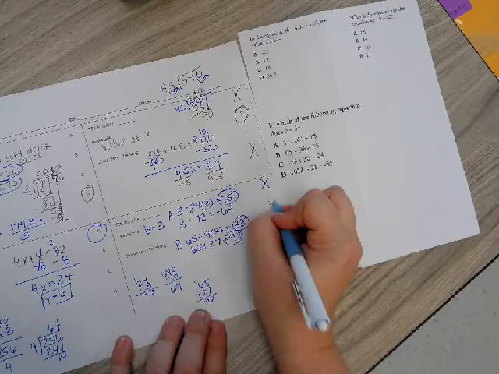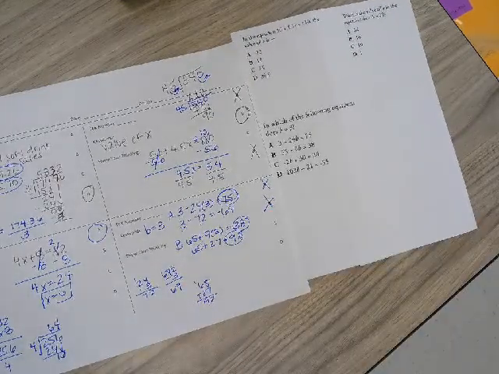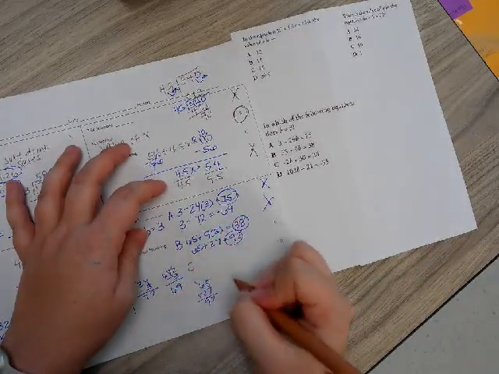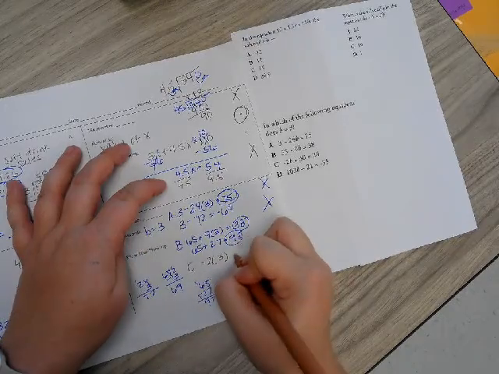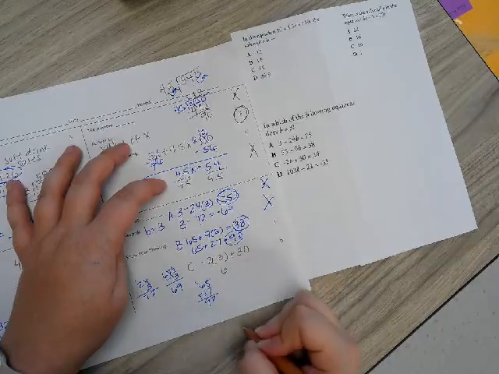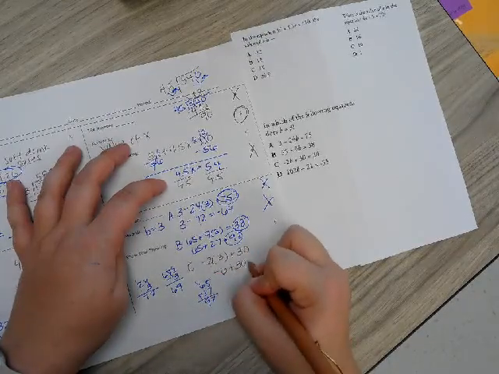Let's try C. So C, negative 2 times 3 plus 30. Negative 2 times 3 is, I'm sorry, negative 6. So negative 6 plus 30 equals 24. This also equals 24. Ooh, we have almost a correct answer.